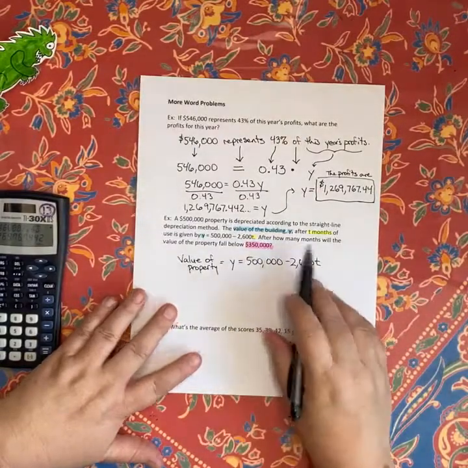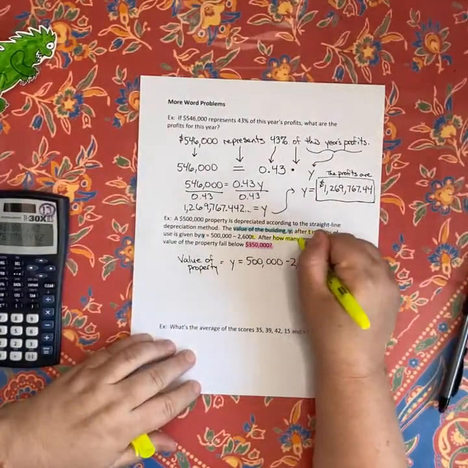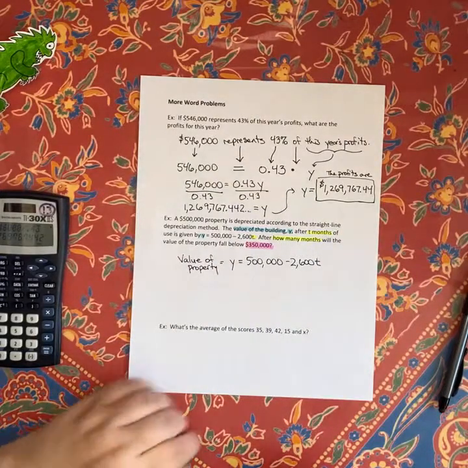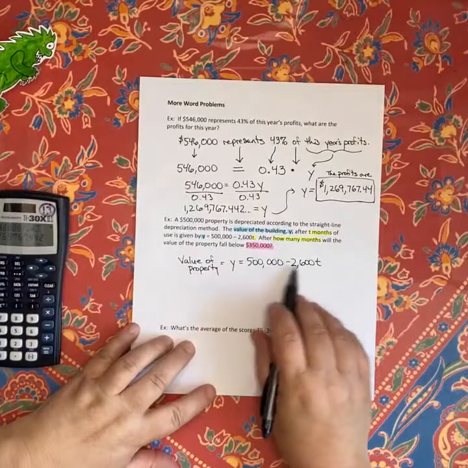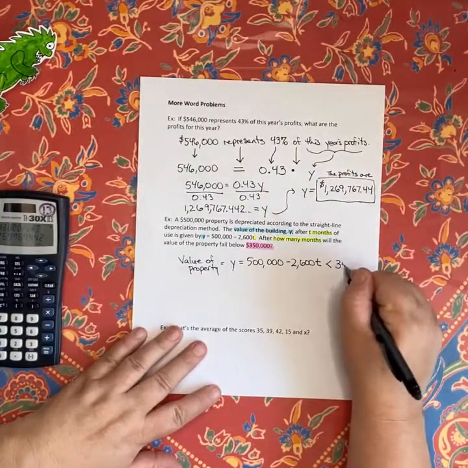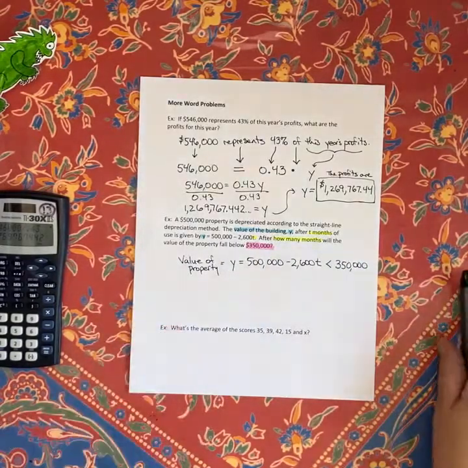And it says after how many months? So after what T, right? That's months we're measuring with T. Will the value of the property fall below? So here's the value of the property. So it's got to be less than $350,000.